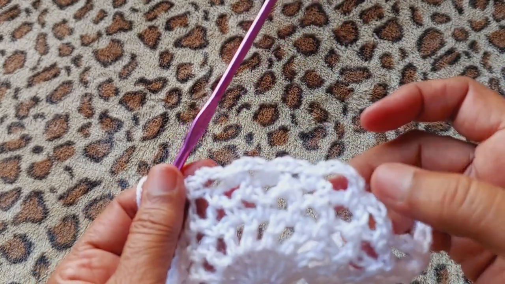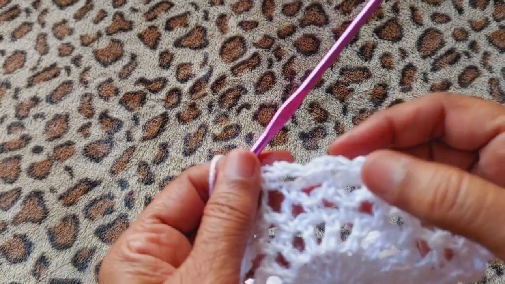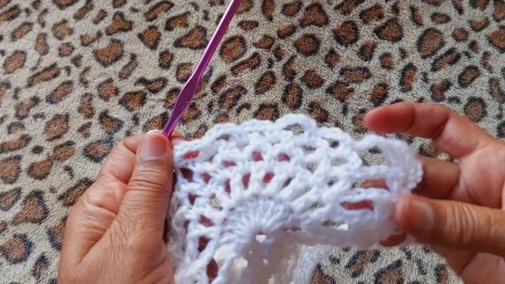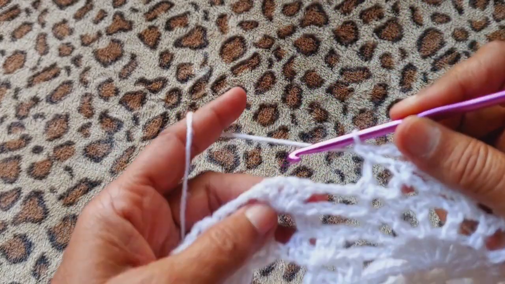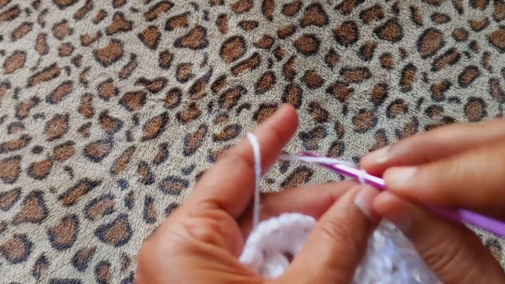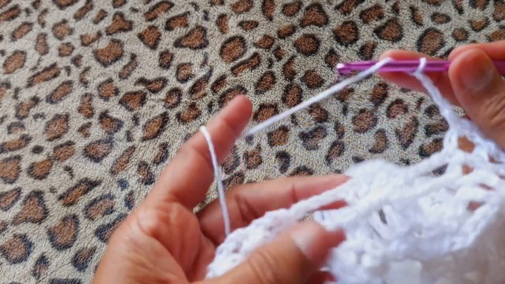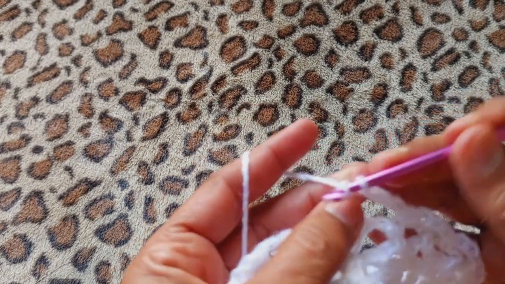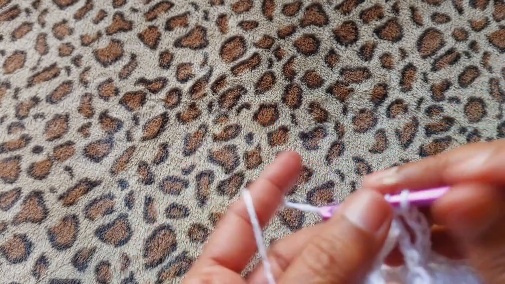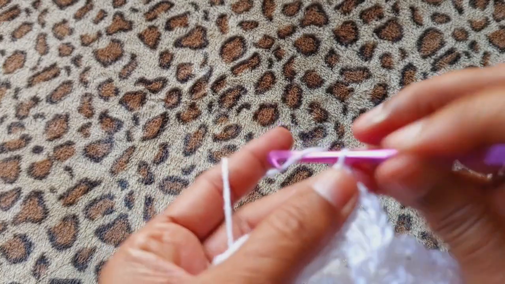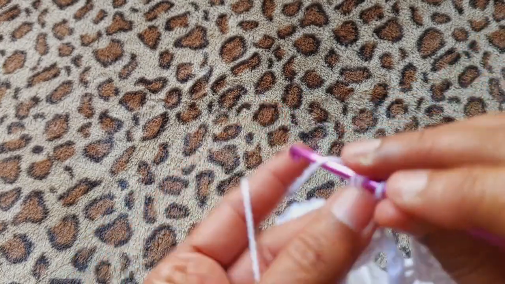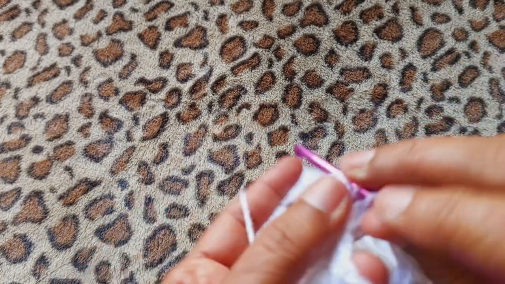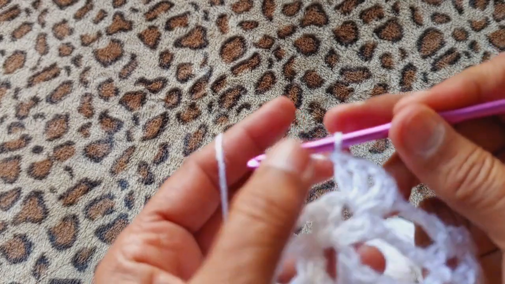See this. 1, 2, 3, 4, 5. 5 chain spaces. Now chain 3, cluster V stitch on cluster V stitch. Chain 3.